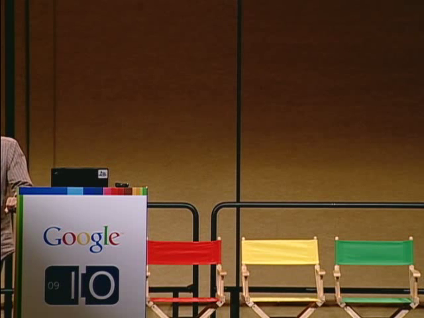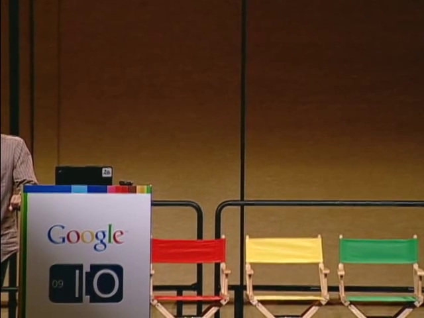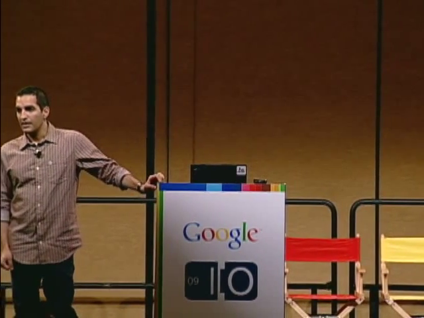Hi. You talked about several Google applications that we can use as part of App Engine, like mail and chat and those kinds of things. Is there a plan to give something like search itself as an application? Search itself as an API?